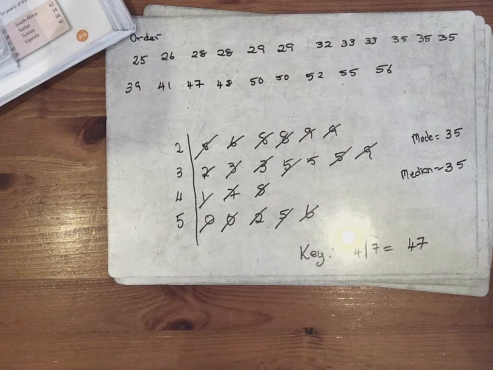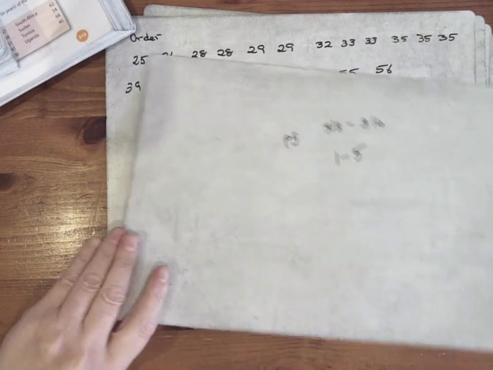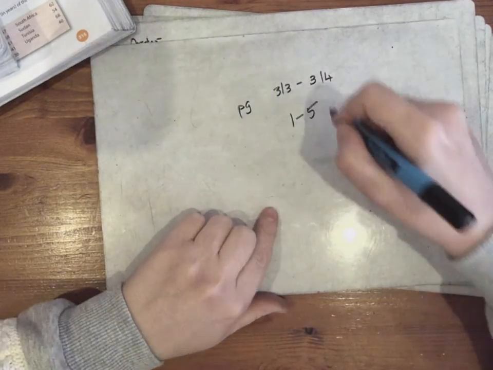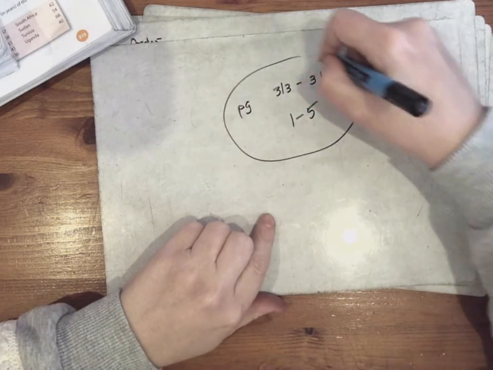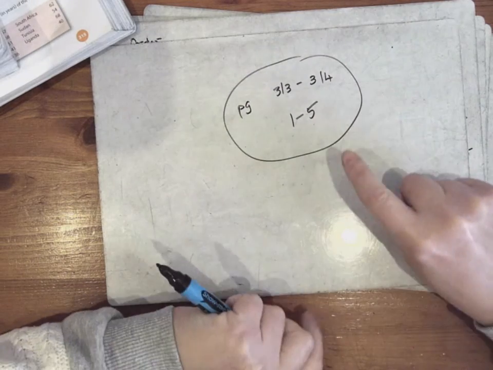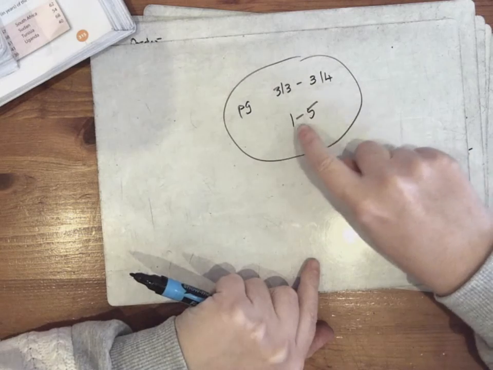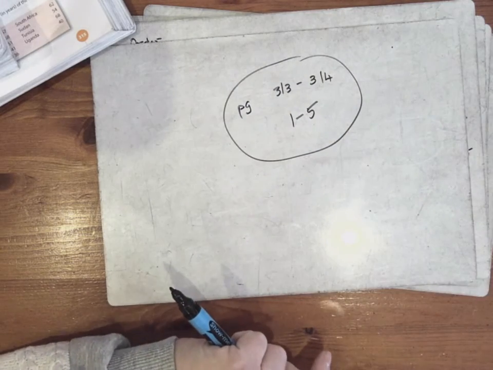I think that's enough examples for stem and leaf diagrams. I'm just going to ask you to do a few to remind yourself how to do them, because you did them in first year, but just in case. So page 313 to 314, questions 1 to 5.